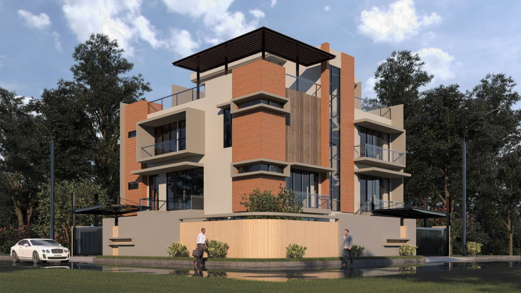So this is the final result. I think you can do better if you give it more time. This is just a tutorial. Just give it more time, play with it, play with the light, play with the objects, play with the trees, and put them according to your taste. So this was it. I think you have learned something from it.